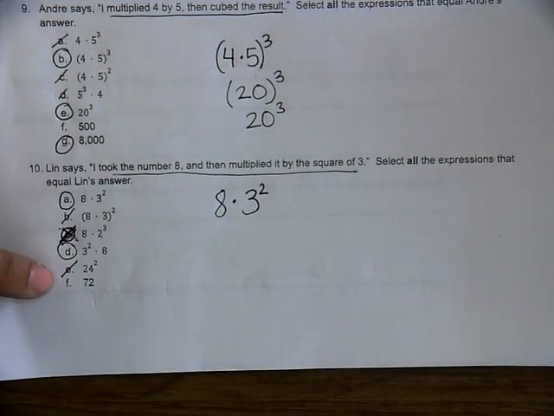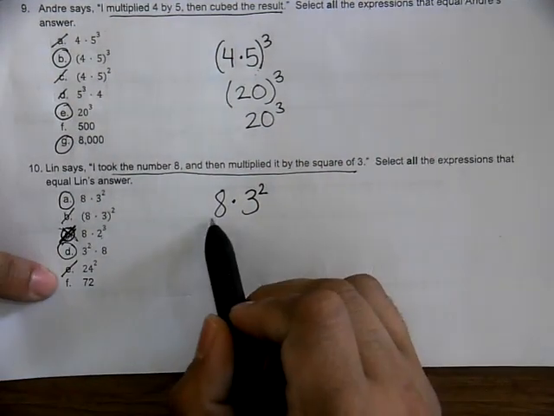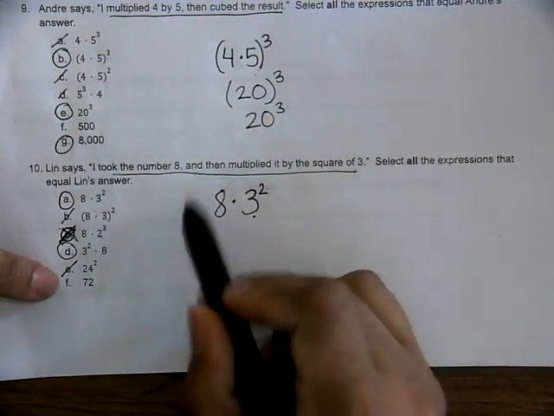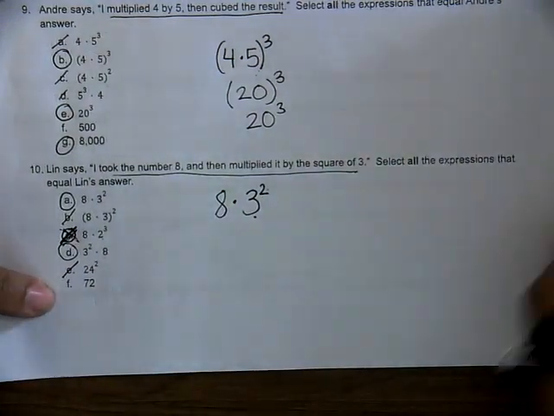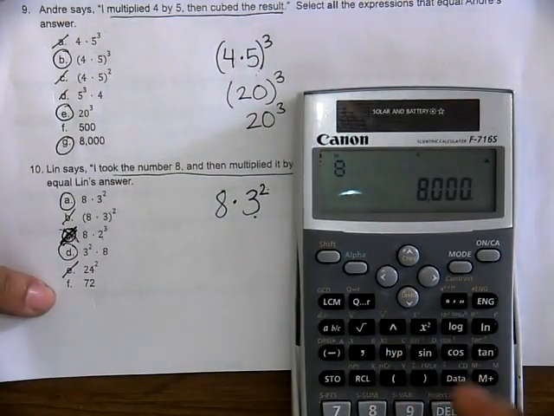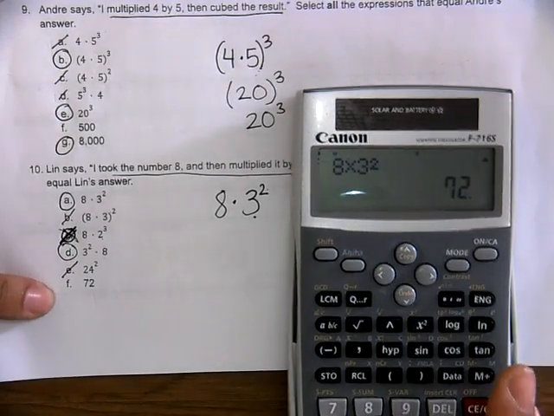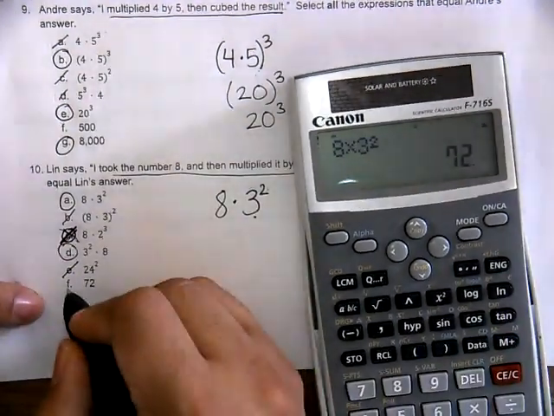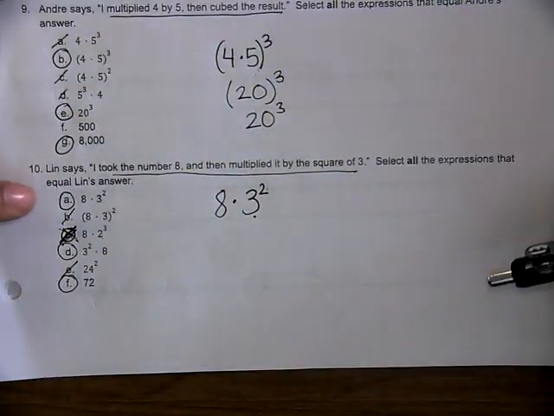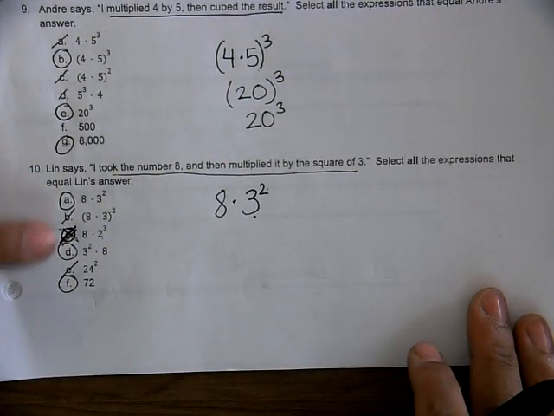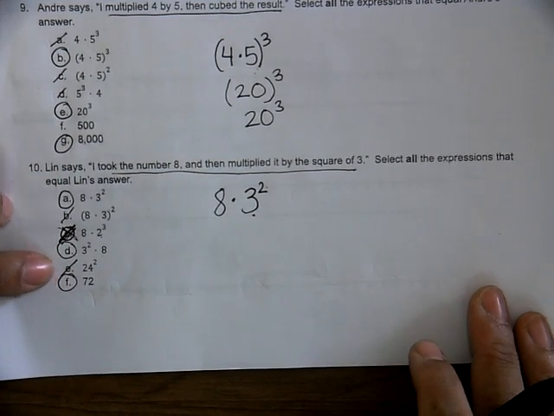Cannot be E because 24 squared would mean that you multiplied first and then squared it like it was in parentheses. But let's check if it's F. Let's do 8 times 3 squared. And yes, that's 72. So that's why F is also going to work there. So our final answer is A, or all of our answers are A, D, and F for number 10 here.